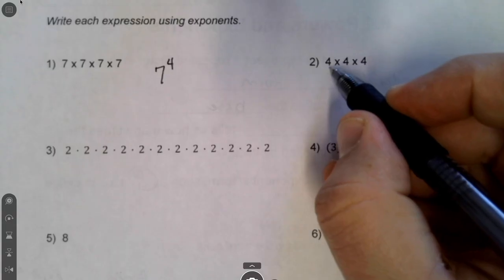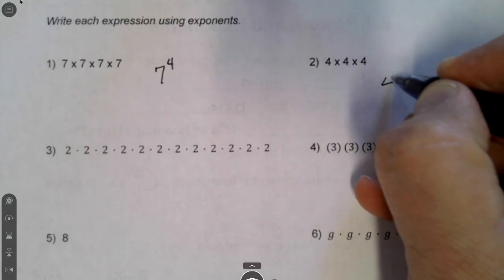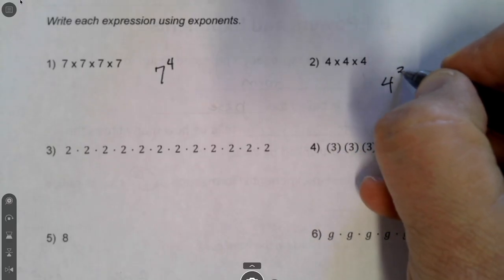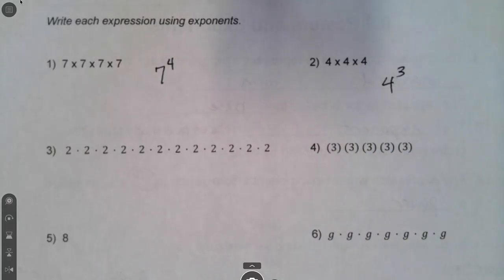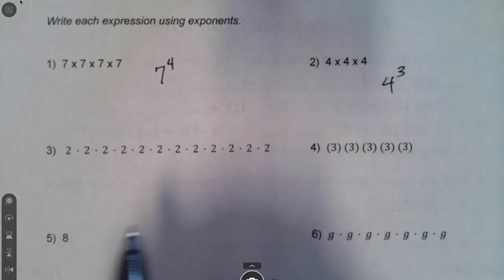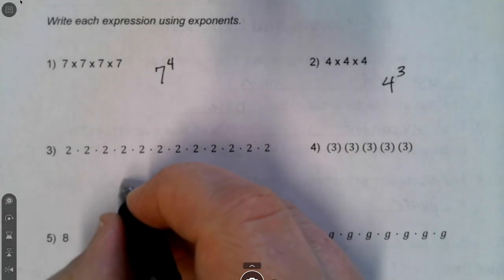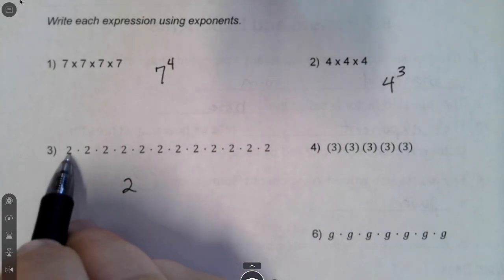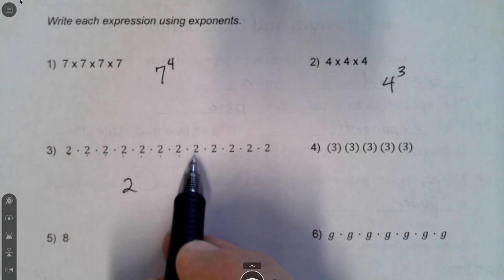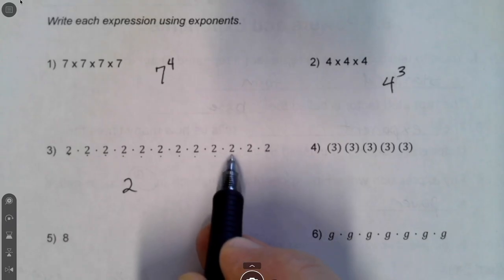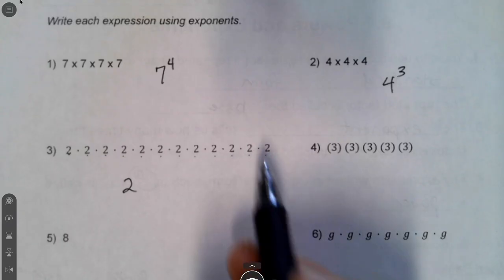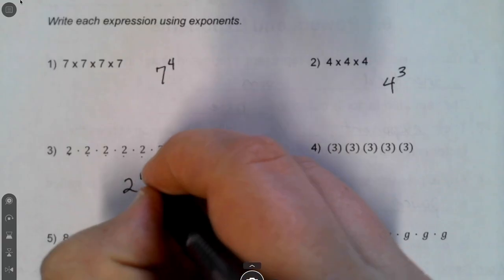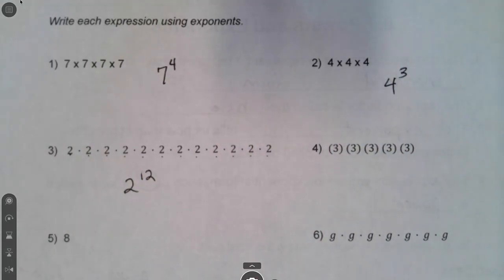Here our base would be 4 because that's what's being repeated over and over. It's multiplied 1, 2, 3 times, so 4 to the third power. On this one, 2 is being multiplied over and over. 1, 2, 3, 4, 5, 6, 7, 8, 9, 10, 11, 12 times, so we would make our exponent 12.